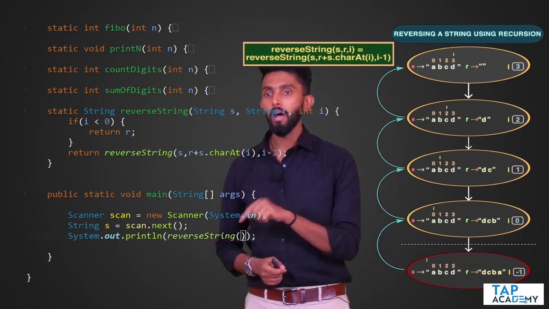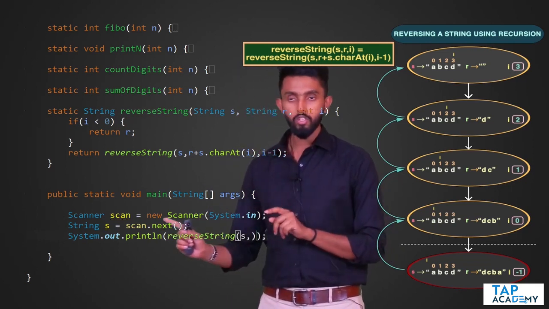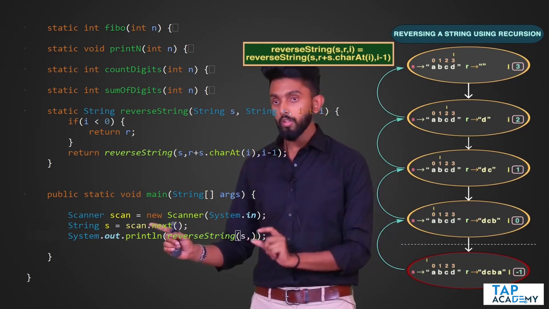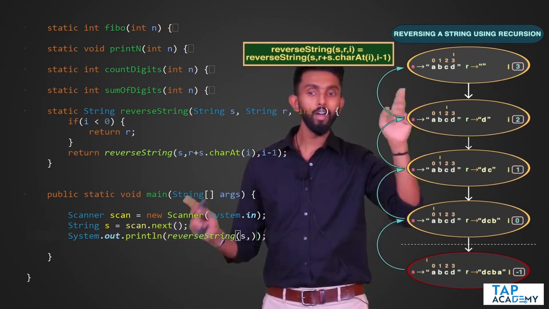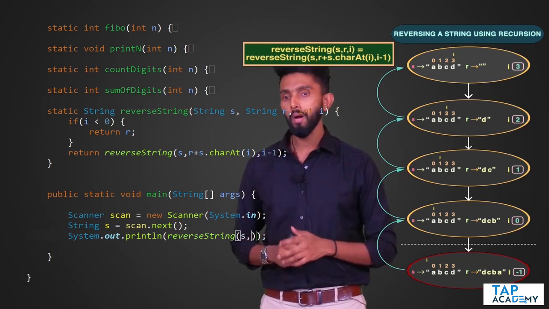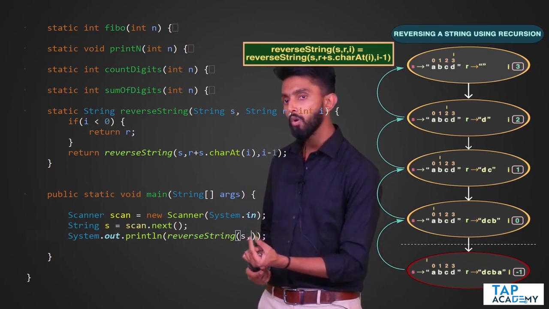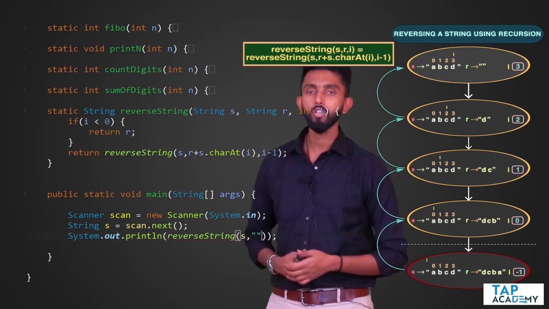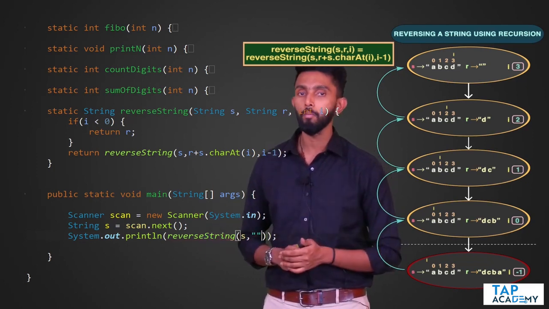I will pass s, comma. Now, initially, what should be the R value? It should be an empty string, correct? Empty string, how will you pass? Simple. Open double quote, close double quote. That's it. That is an empty string. Even if you leave a space, it is not empty, remember.